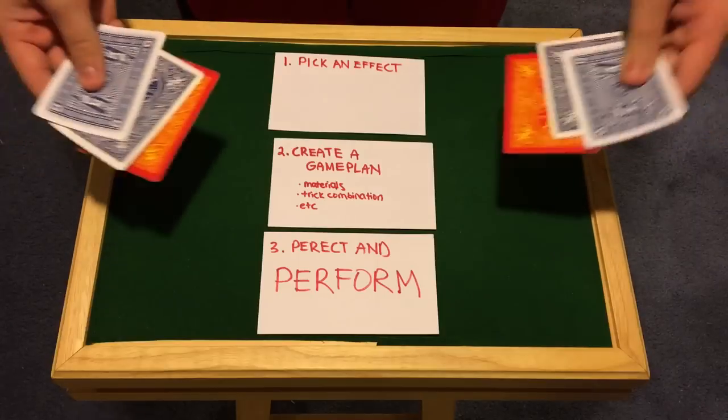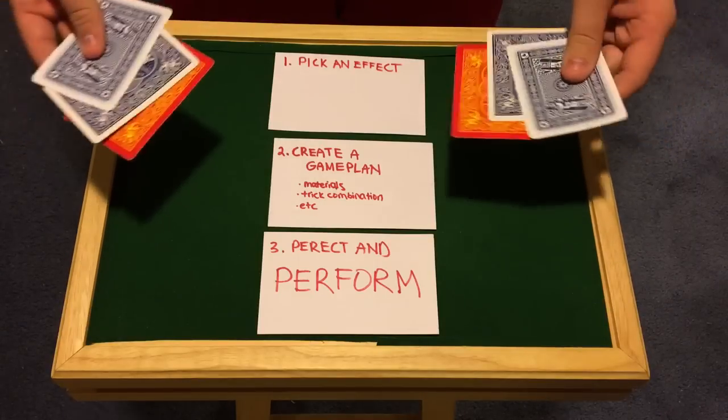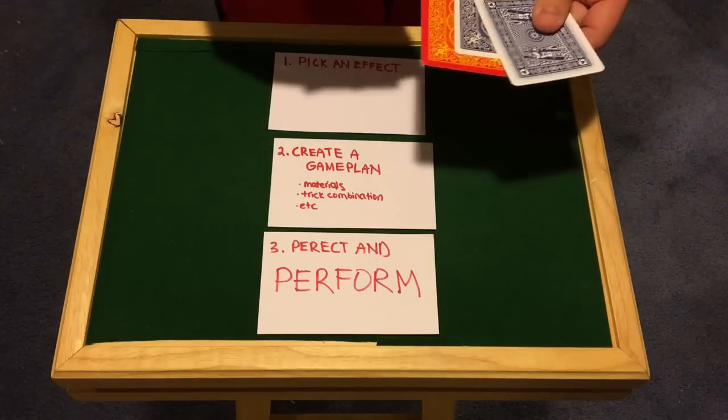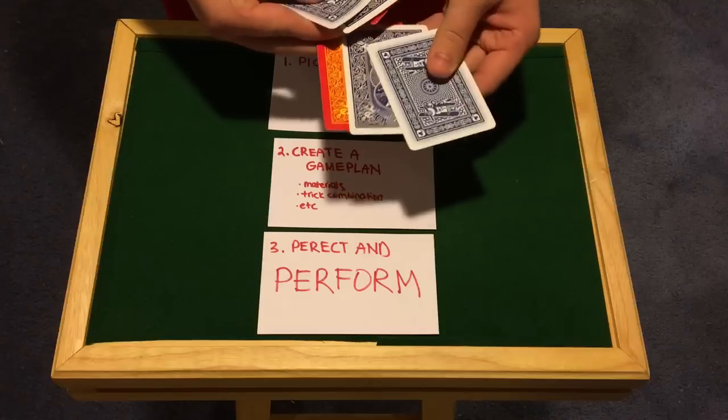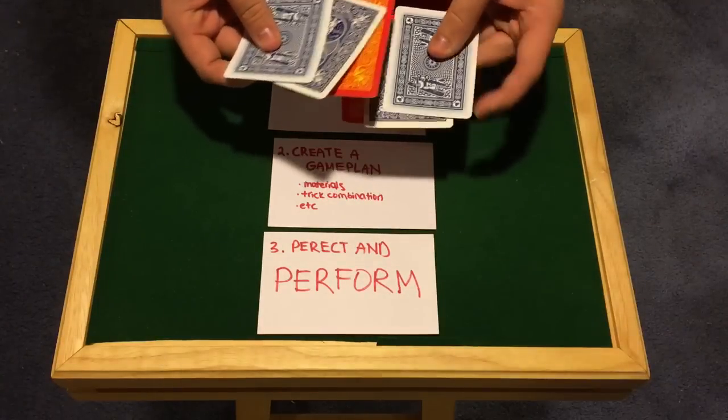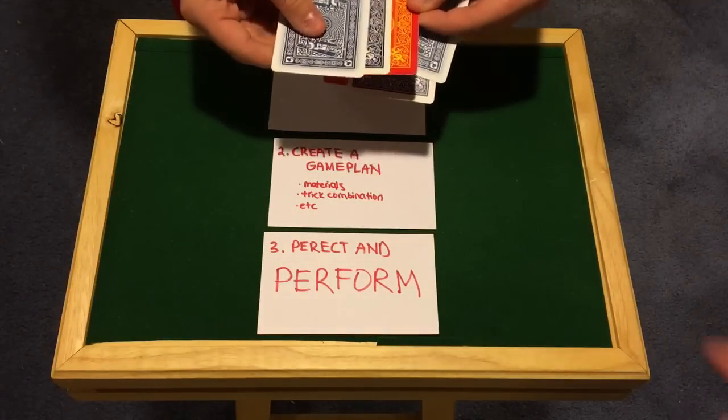It's okay if you look stupid. Let's say the reaction they get isn't shocking. That just means you need to add an extra effect. That doesn't mean you disassemble your trick. That just means you add another layer to it. Maybe it could be another trick.